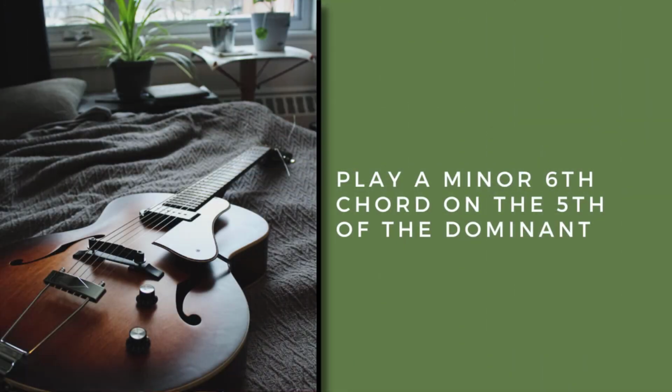Okay, the concept is that you can play a minor sixth chord on the fifth of the dominant. Now what does that mean? It means that if you had, say for example, an F7th chord, the fifth of F7th is C, therefore you could play a C minor sixth chord while the bass player or the band played an F7th chord.